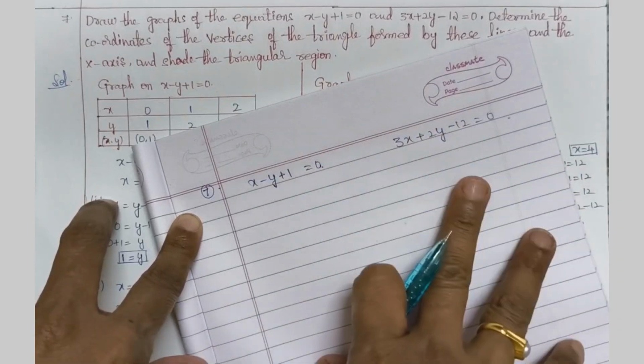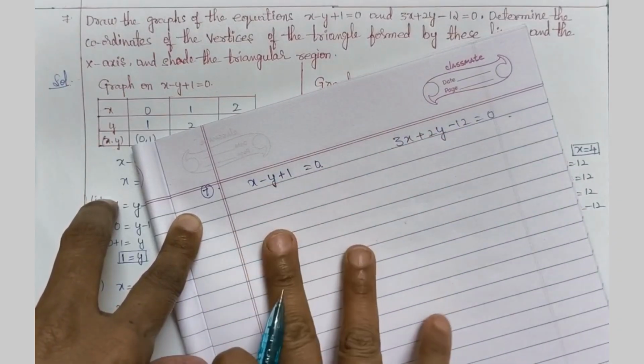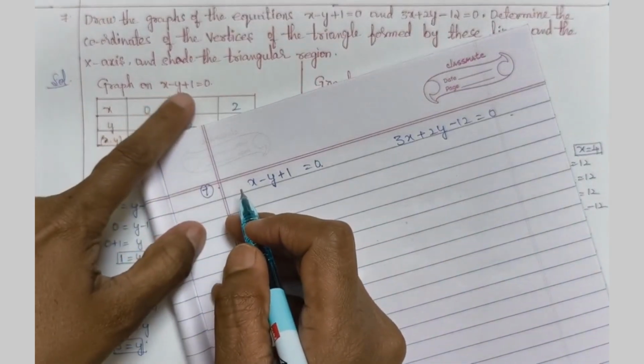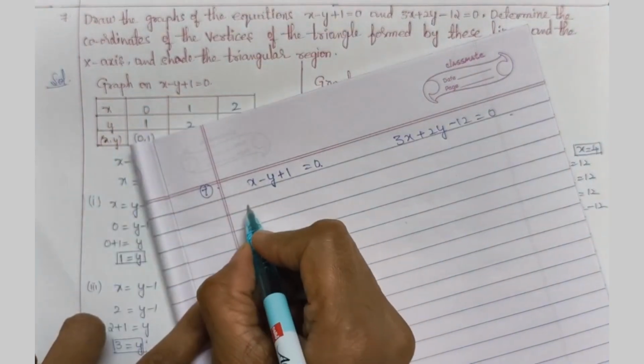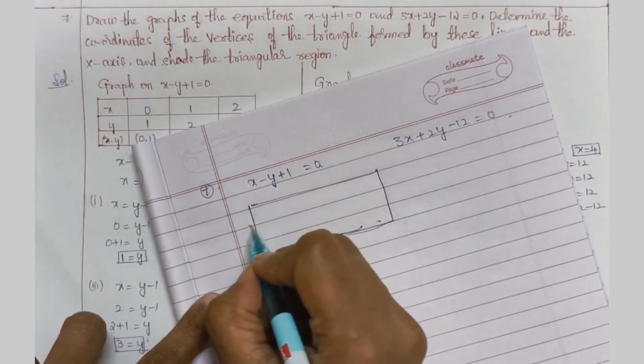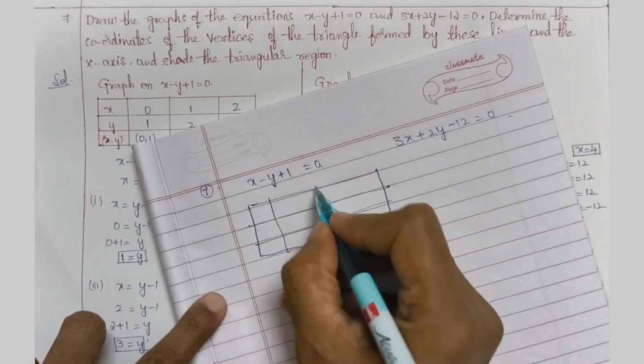These two graphs we have to draw. We have to draw means first we want x coordinates and y coordinates, we will do this one. See here, draw the graph of x minus y plus 1 equal to 0. We will take boxes. See here, 3, minimum 2 taking also no problem. I will take 3 and I will show you on the graph.